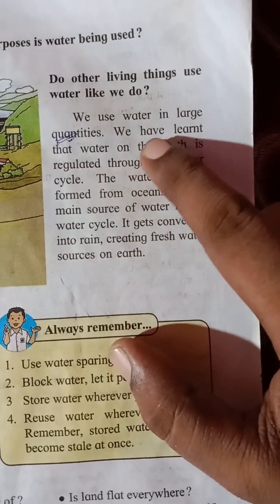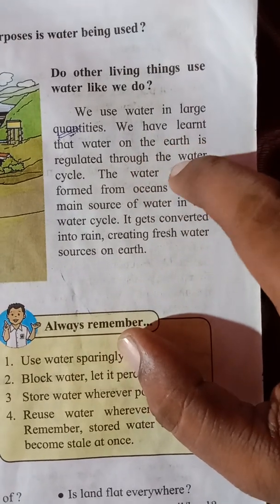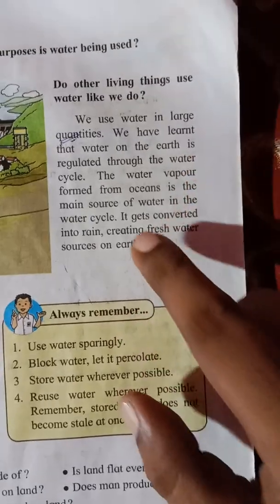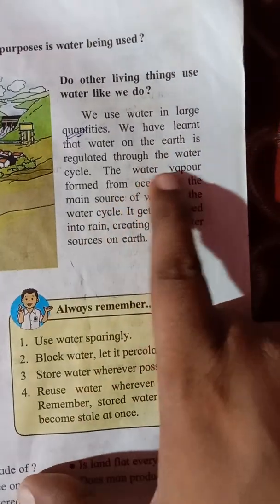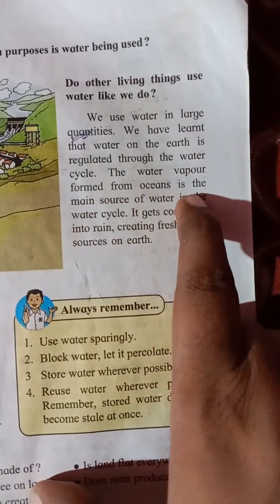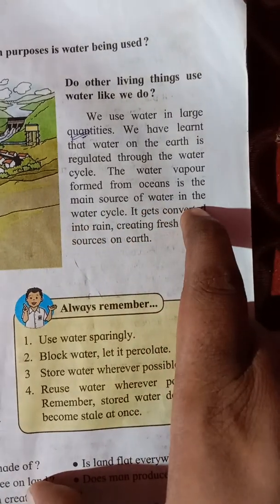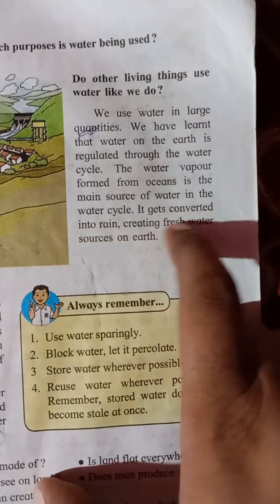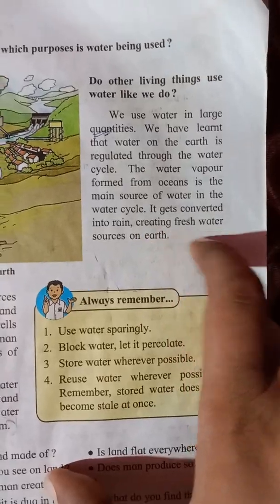We use water in large quantities. We have learned that water on the earth is circulated through the water cycle. The water vapors formed from the oceans, the main source of water in the water cycle, get converted into rain, creating fresh water sources on the earth.